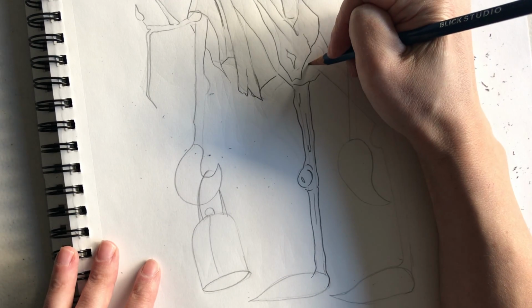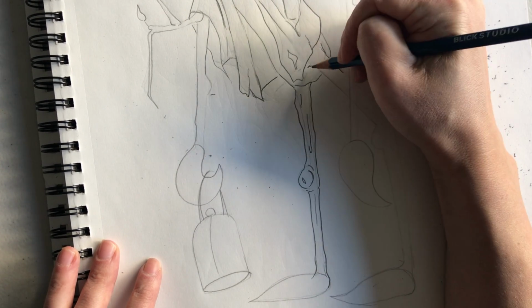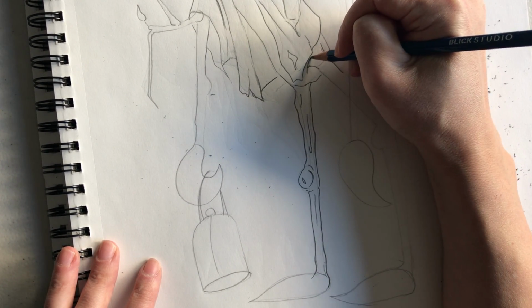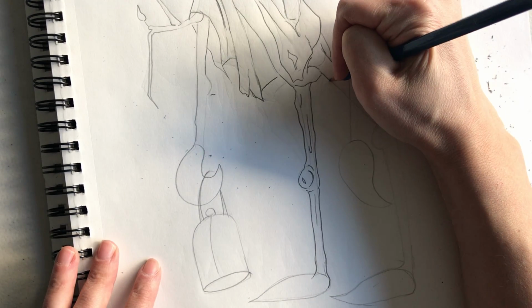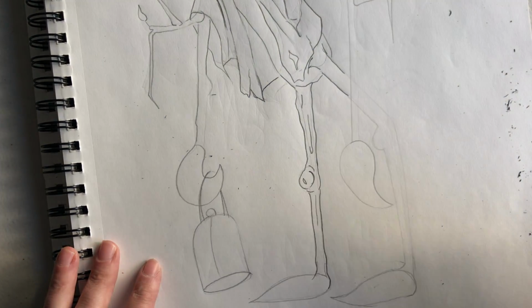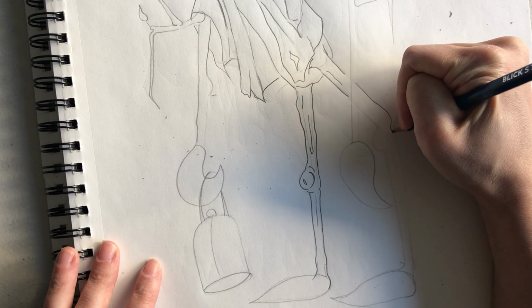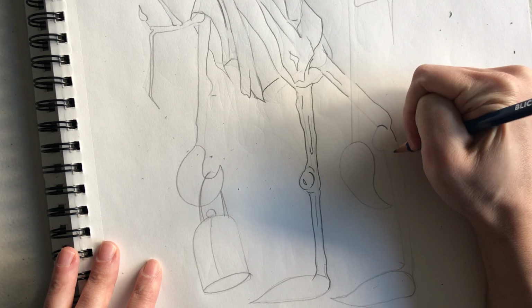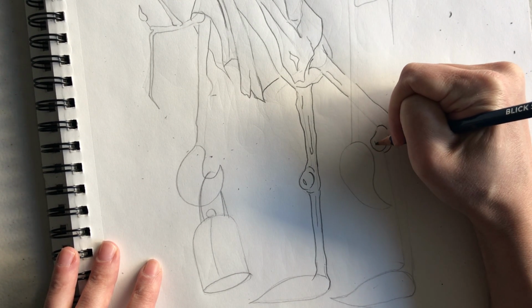Now this one, I feel like the branch is coming out like that. So I'm thinking about how it is going to come out of his body. Again, I need to add the texture to his body, and think about those knots in the tree.